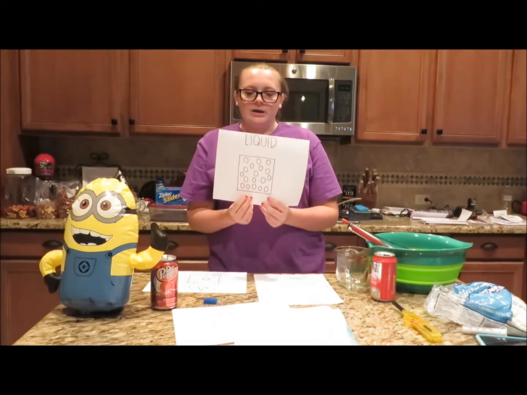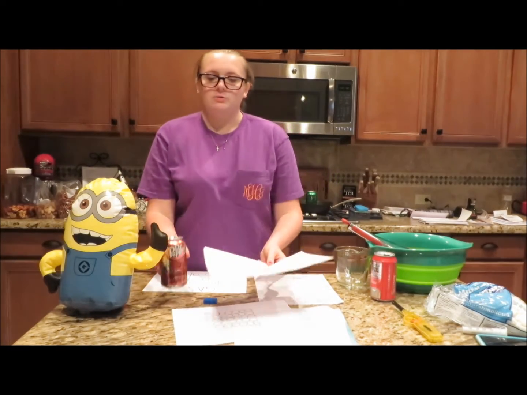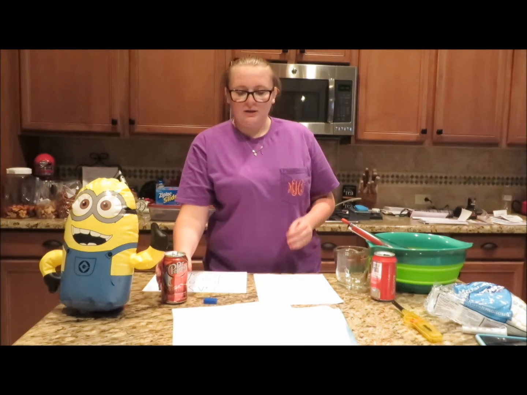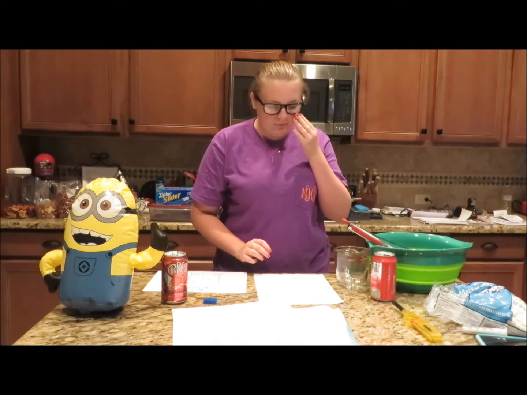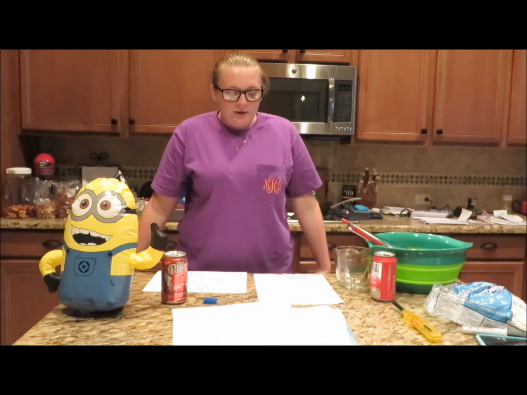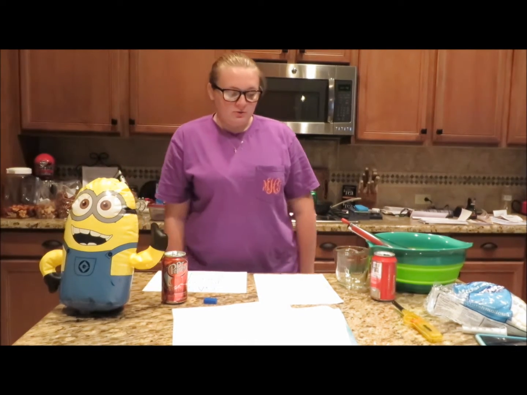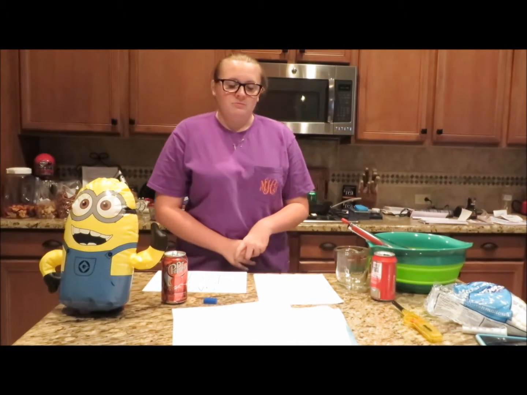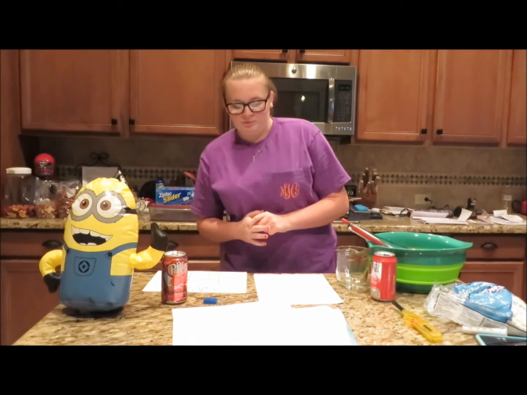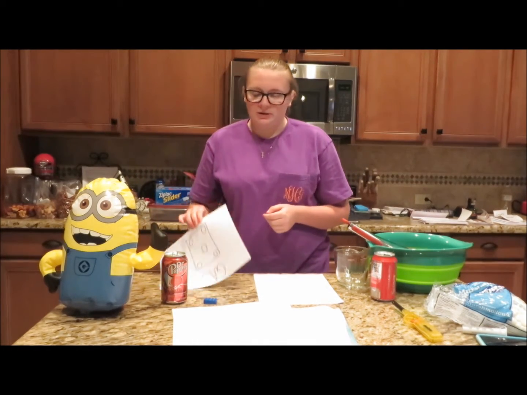This is our liquid diagram. We chose pop as our real world example. Liquid has a medium attraction between particles, an indefinite shape, a definite volume, and no compressibility.